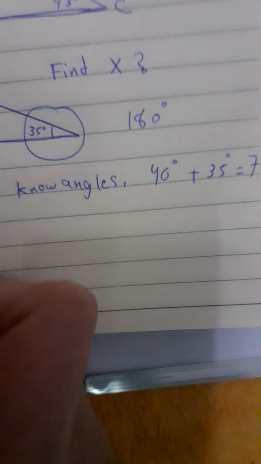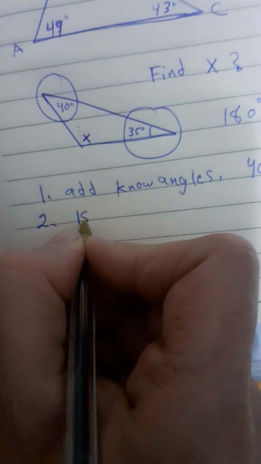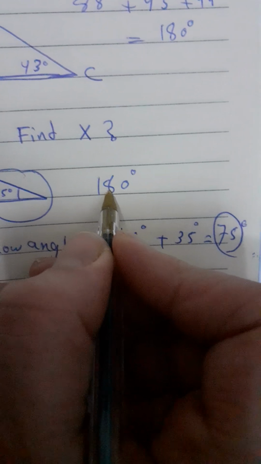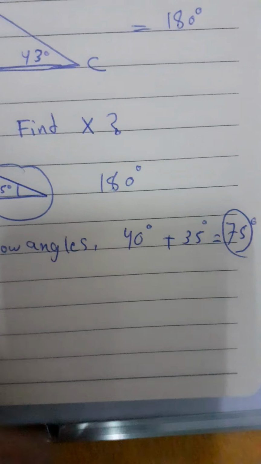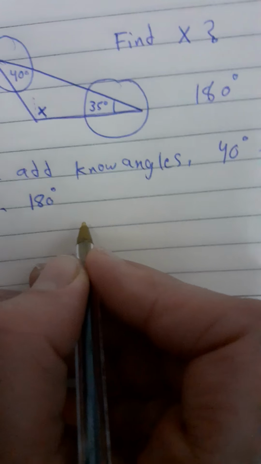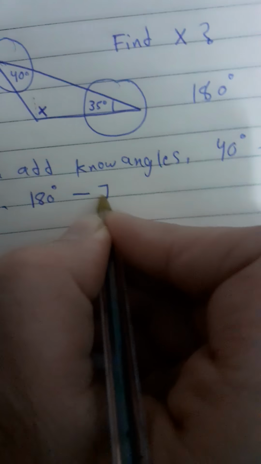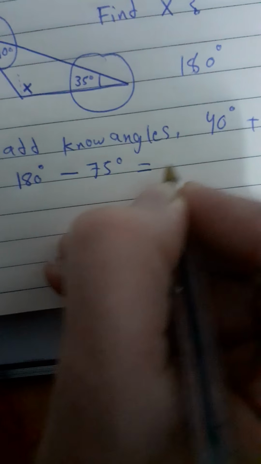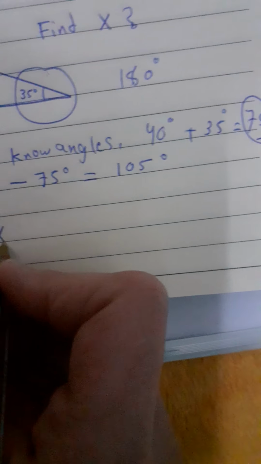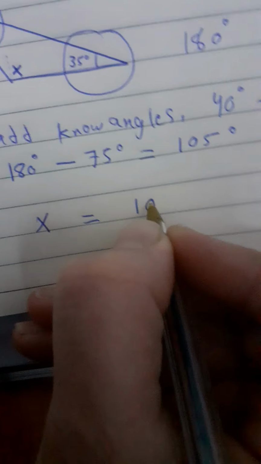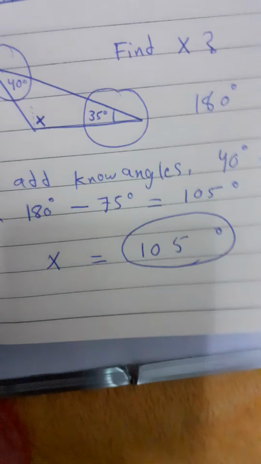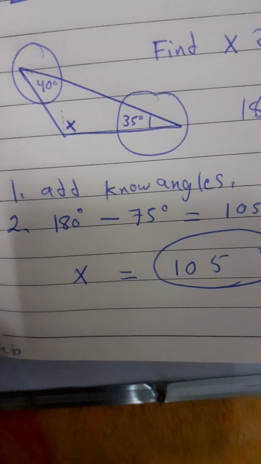The second step is to subtract this number from 180 degrees, which is the total sum of angles in any triangle. So this becomes 180 degrees minus 75 degrees, which equals 105 degrees. So the value of X equals 105 degrees. That's the measurement of the angle X.